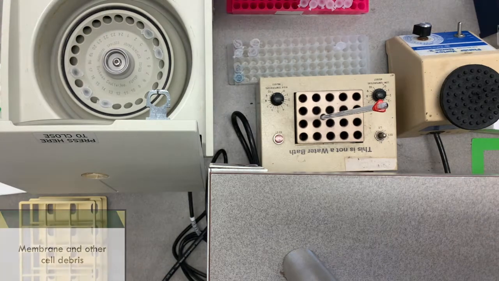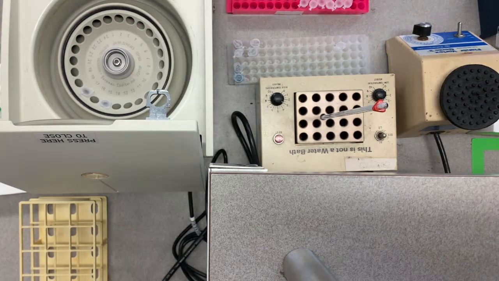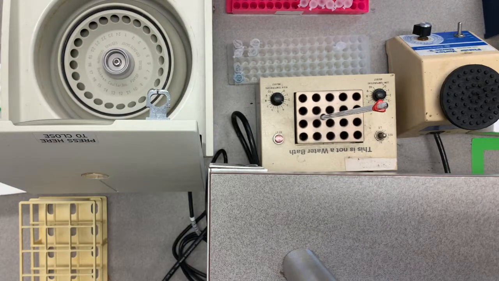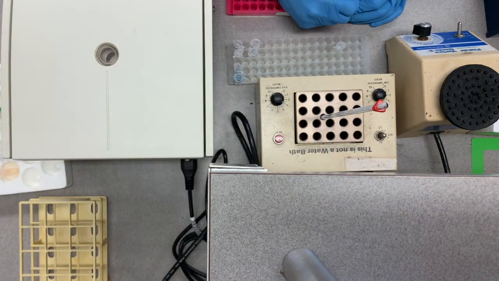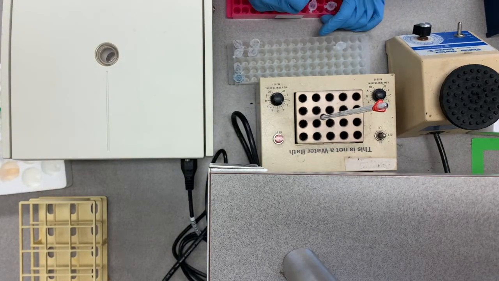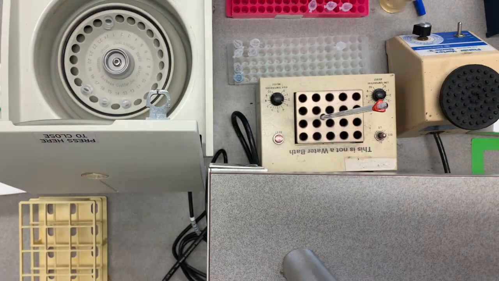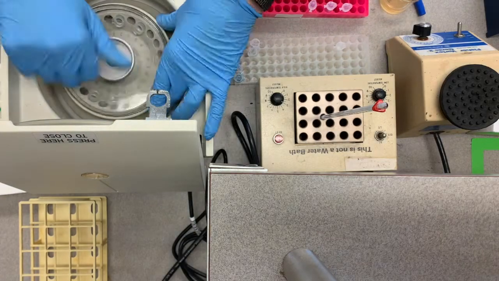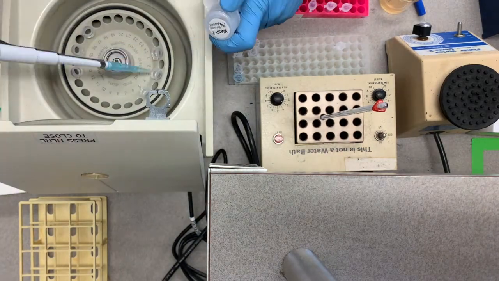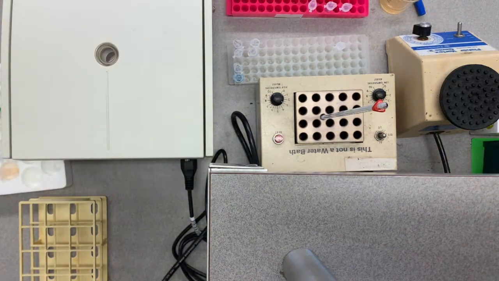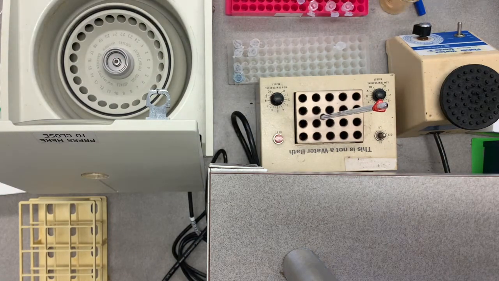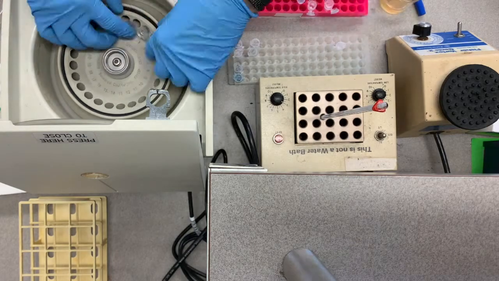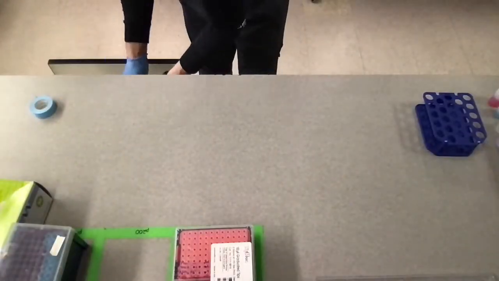So we're going to remove the solution and put it into a spin column and load those spin columns back in, let that flow through the column, and then we'll go ahead and remove what flowed through, and then add our wash number 1, and then add our wash number 2. And then I add 50 microliters of the elution buffer to each of these and allow them to spin down.